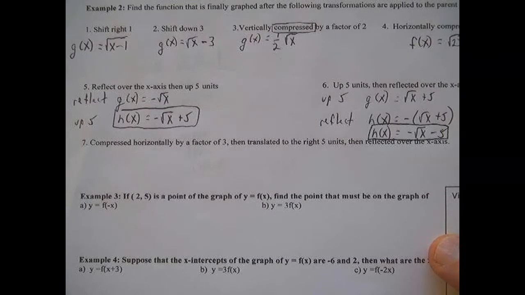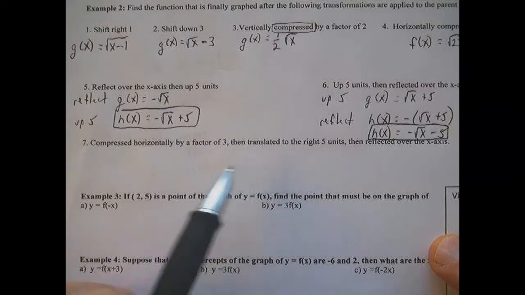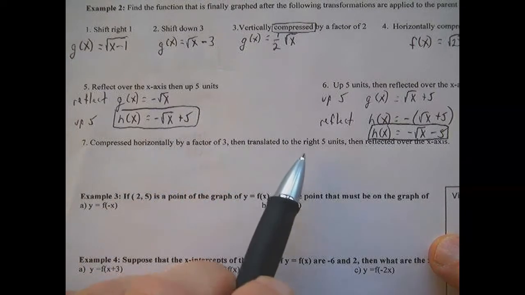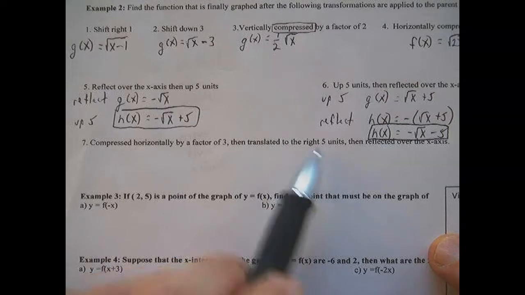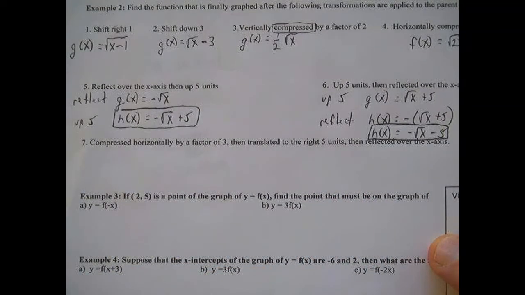Okay, so why don't you take a minute, pause the video, see if you can apply the same thinking to this, which has 3 things. First, it's going to be horizontally compressed, then translated 5 units to the right, and then reflected over the x-axis. Okay, so try it out.